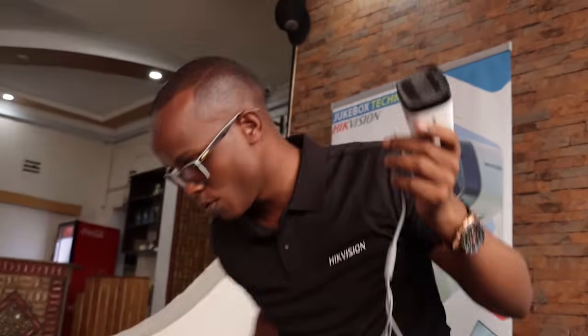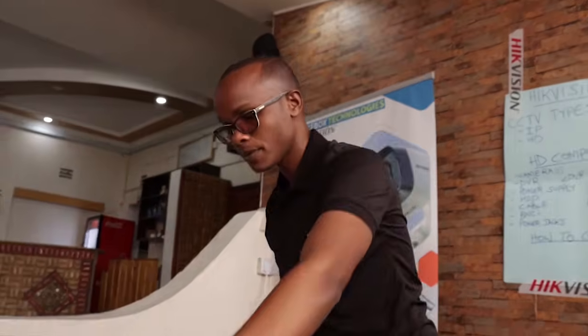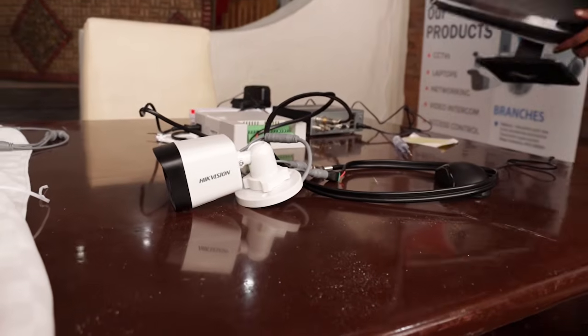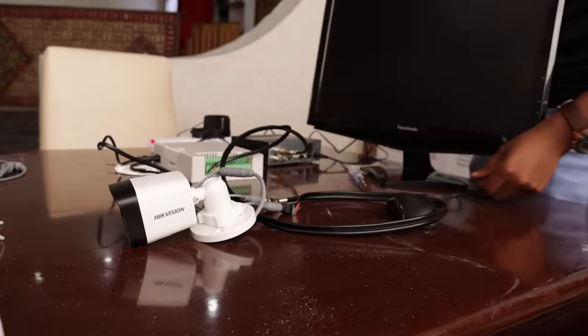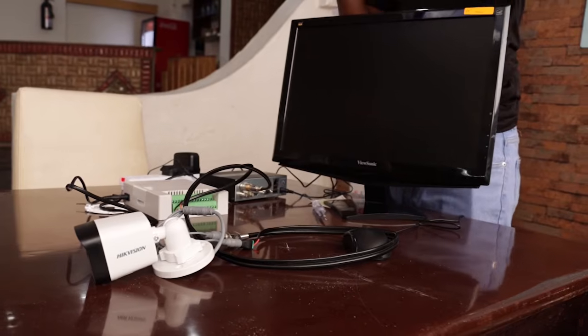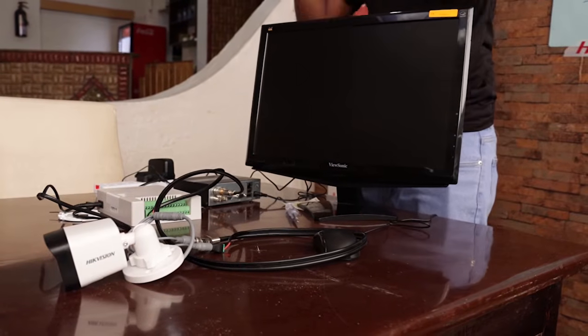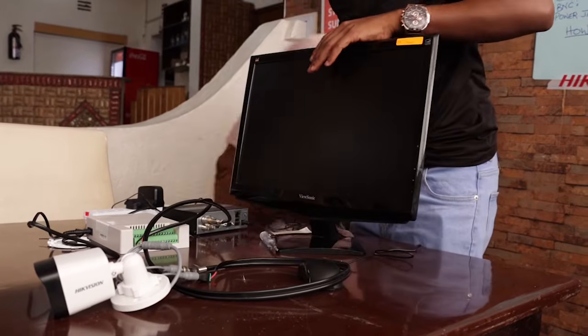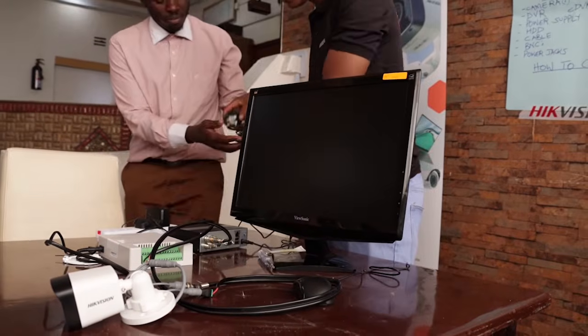But then we still need to do one or two things so that you're able to see what we have done. So now we need a screen. If you connect it to the internet, you don't need a screen, you're able to see it on your phone. But then that will be for another day.